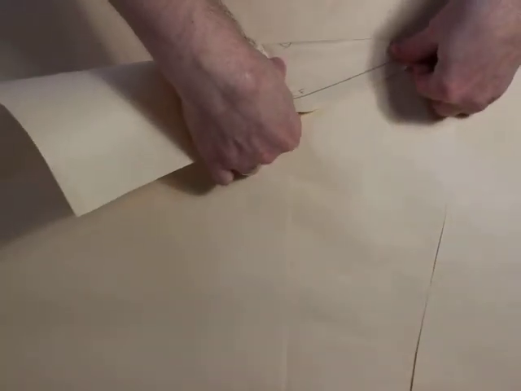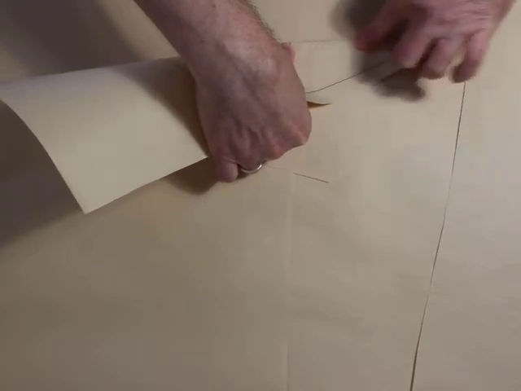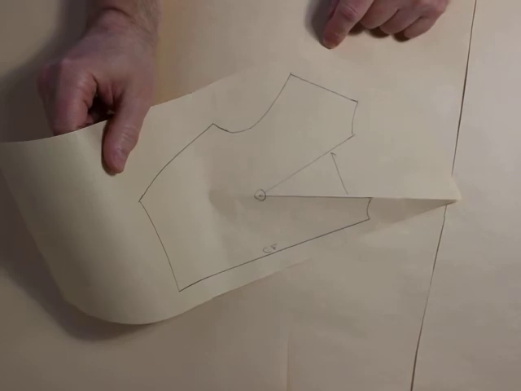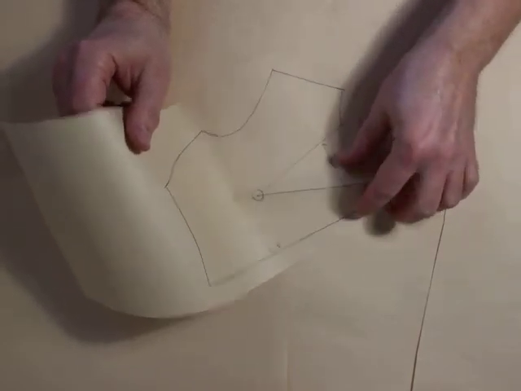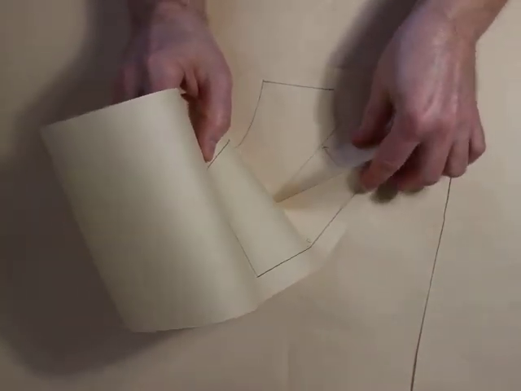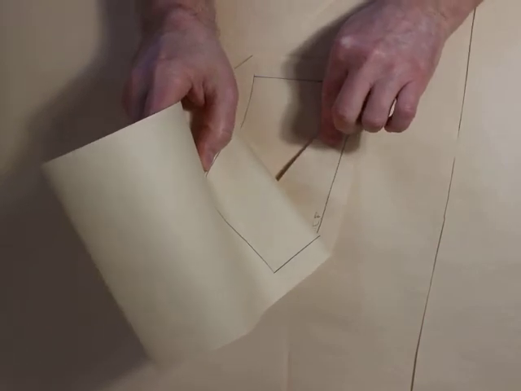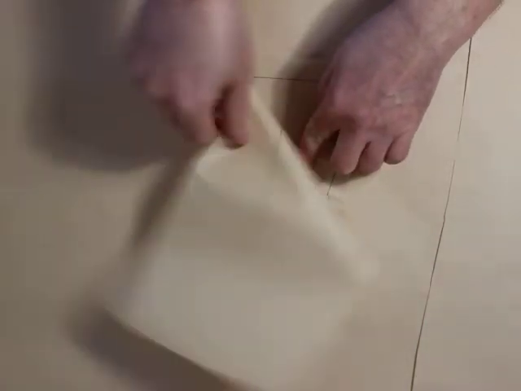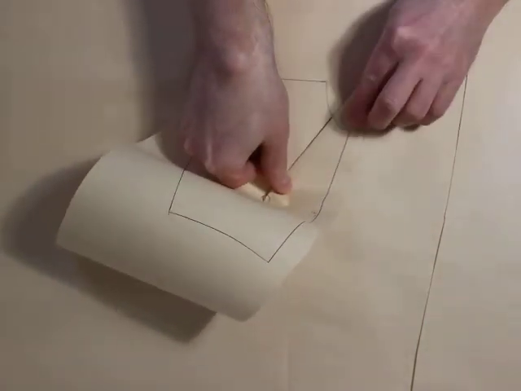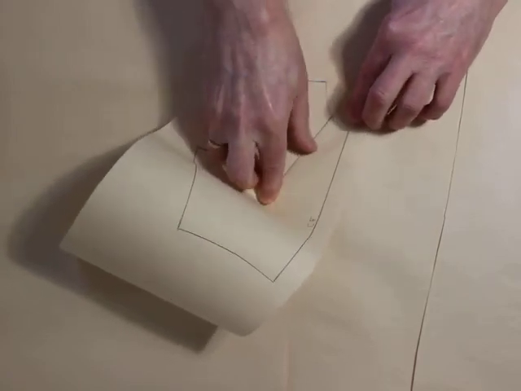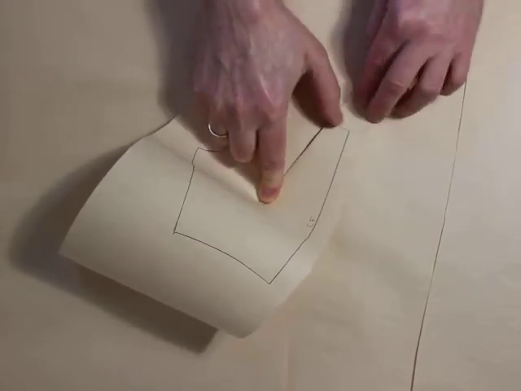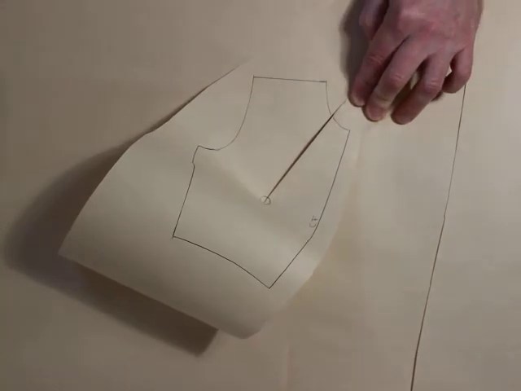So fold the dart leg closest to the center front. And because I don't have the edge of a table or a book handy, I'm just going to hold up that edge and fold the other piece down. We do need to make sure that our dart legs are equal, so this is one way of doing that.